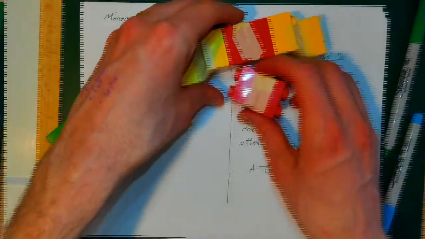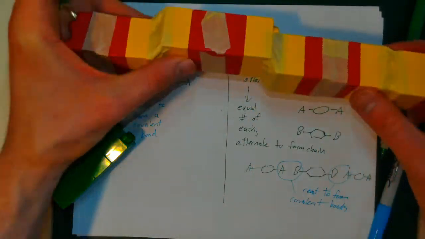And then I have formed my chain, a chain that looks like this.